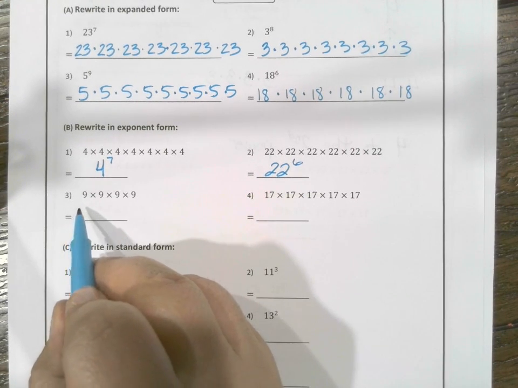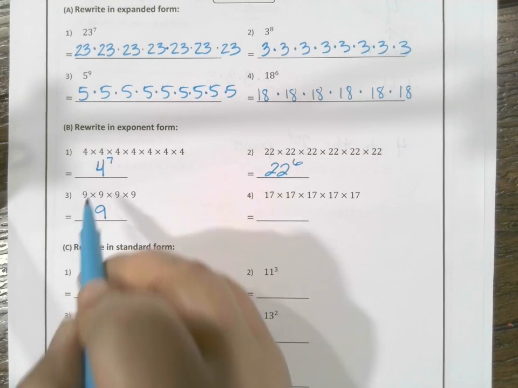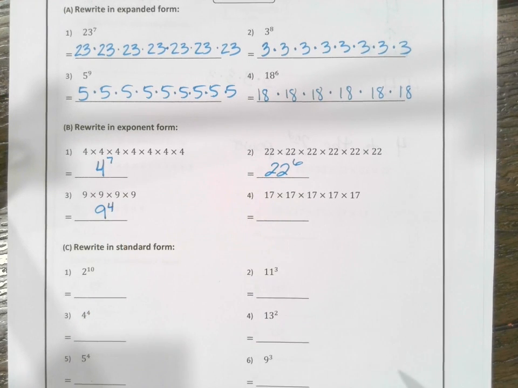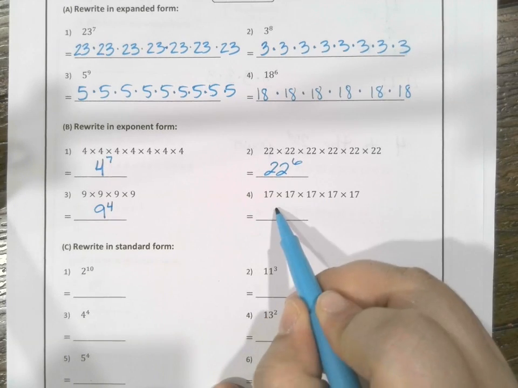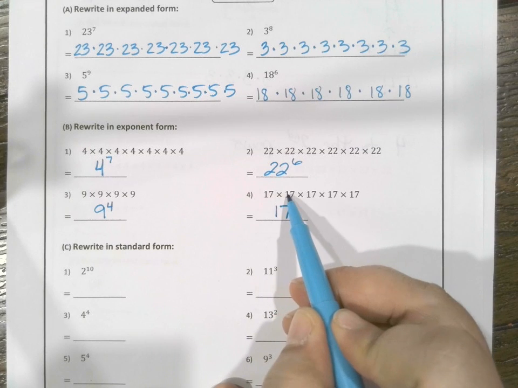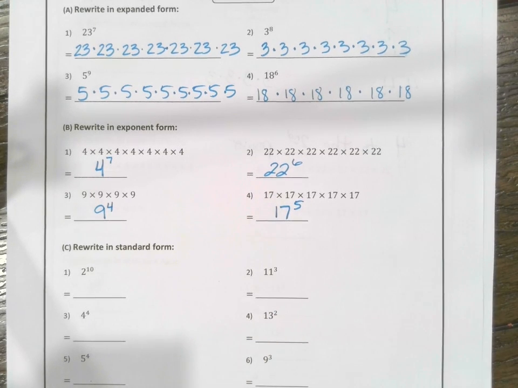All right, number 3, the base number is 9. The exponent is 1, 2, 3, 4. So 9 to the 4th power. Number 4, the base number is 17. The exponent has how many times it's being multiplied? 1, 2, 3, 4, and 5. So 17 to the 5th power. Easy peasy. Should be easy, hopefully.